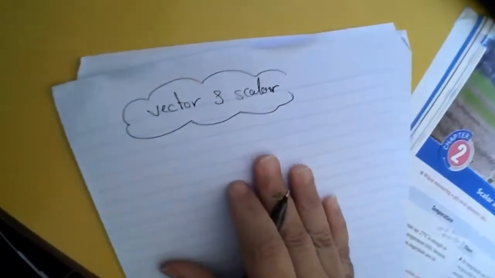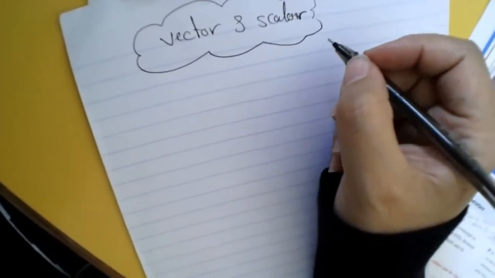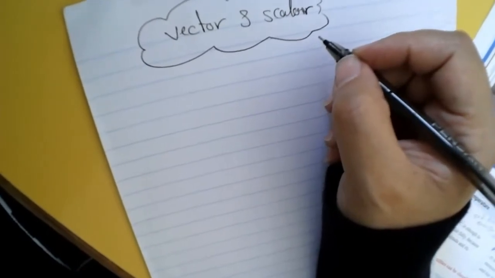Today, we're going to talk about a very important lesson in physics, which is vector and scalar. You have an idea about this lesson from Level 3, but today we're going to revise some of the main concepts that you had already in Level 3 and complete to the higher level, which is related to the physics in Senior One.